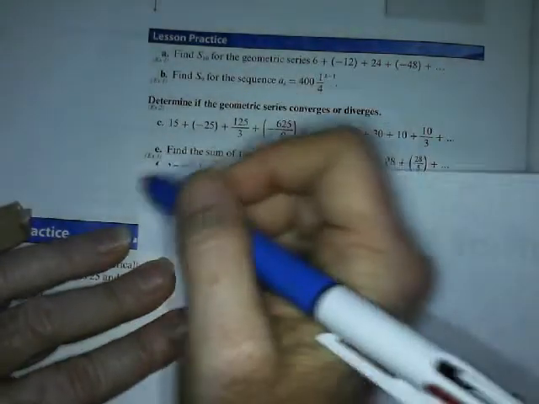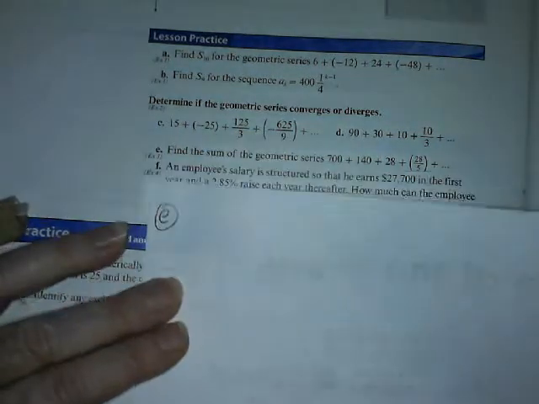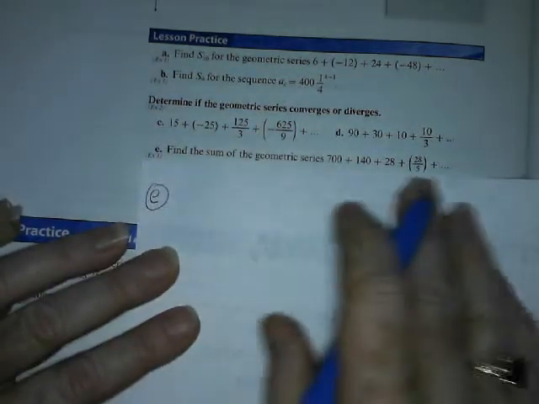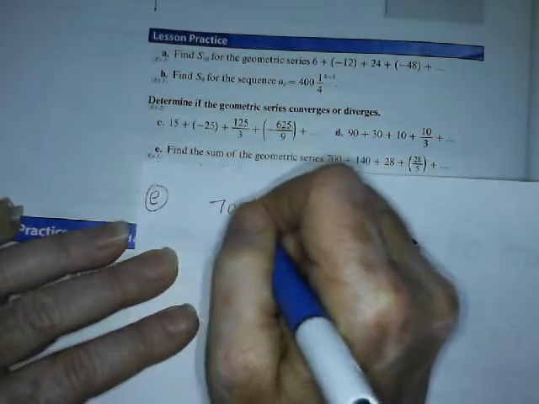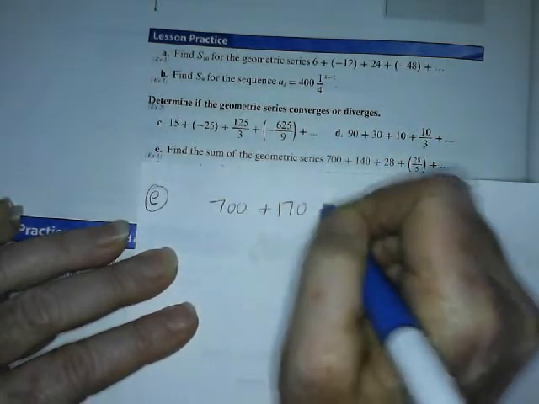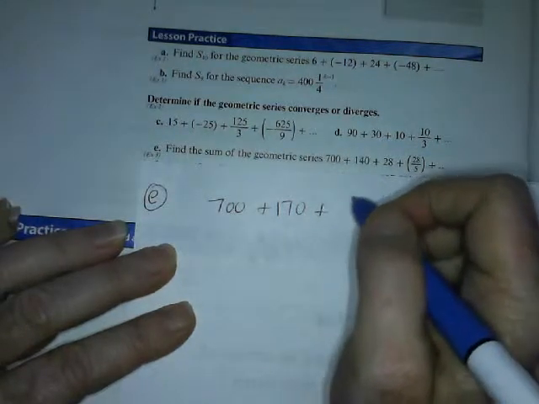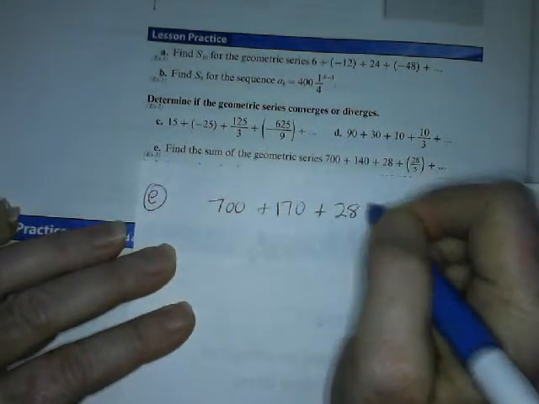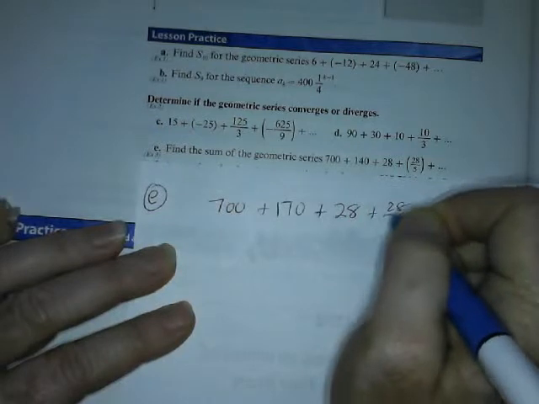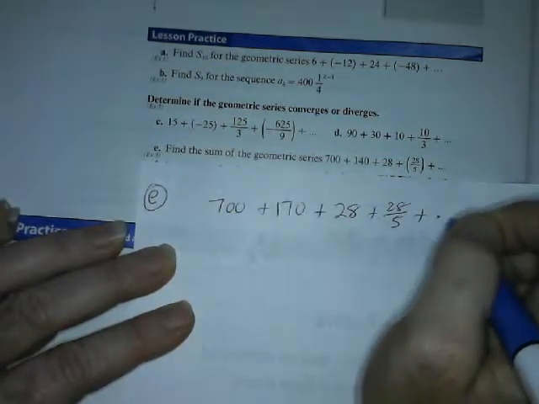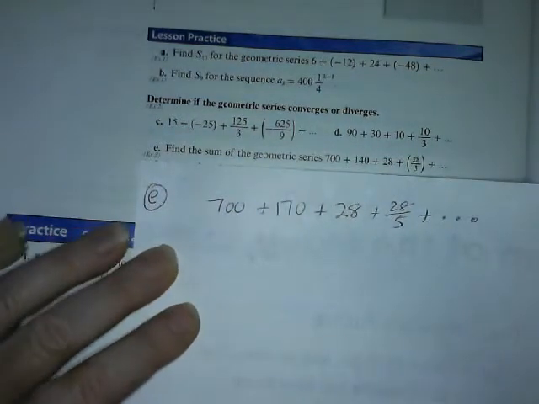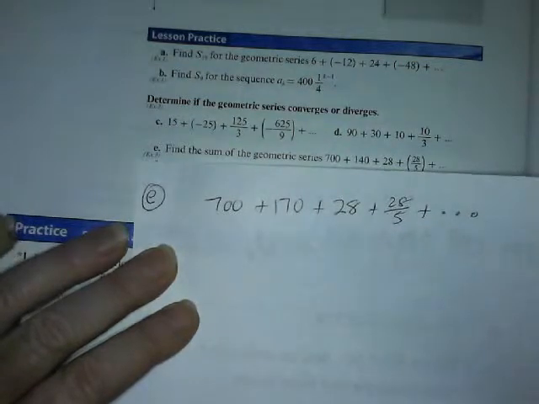Letter E says, find the sum of this geometric series. Okay, 700 plus 140 plus. So they want the sum of the infinite series. We're going to use our formula, but first, we can only do that if it converges.